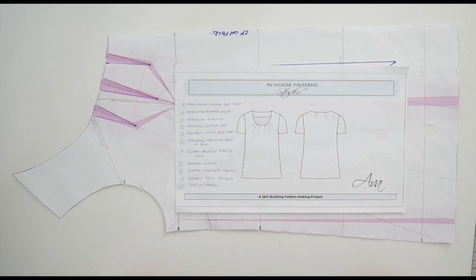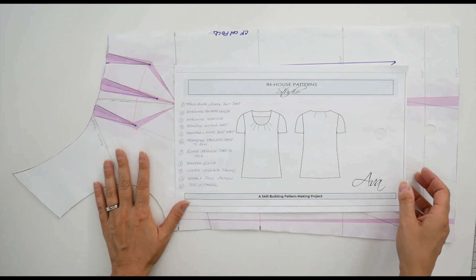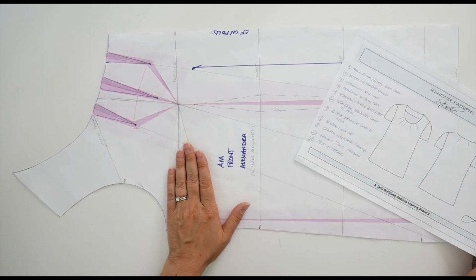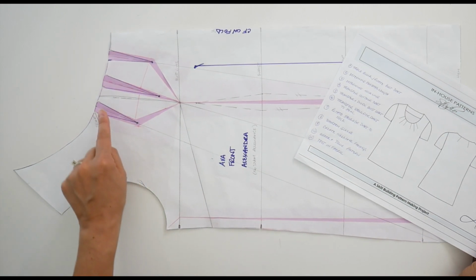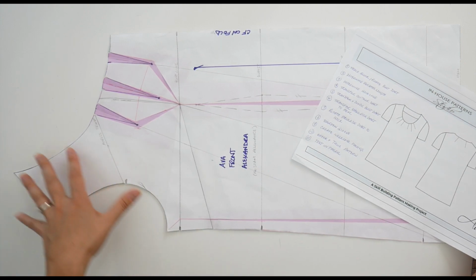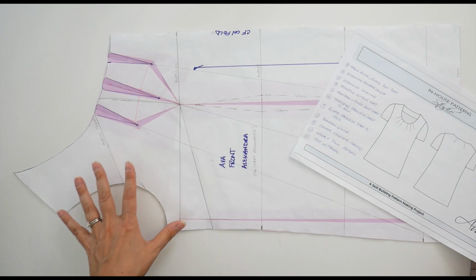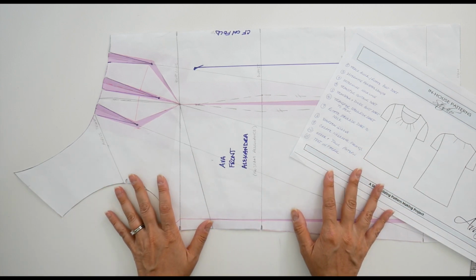What I have been getting though is lots of questions about what happens if your dart volume isn't quite large enough in order to create enough volume in these three little darts. So what I want to do today is show you how you can create the darts using even additional volume that you take from somewhere else in the pattern.